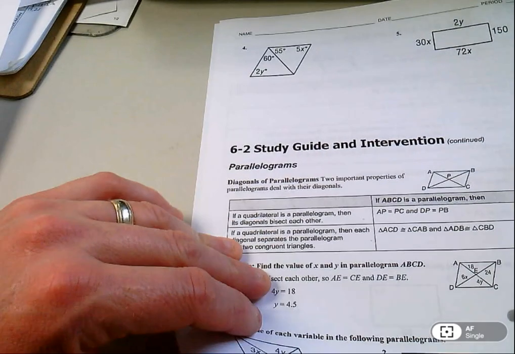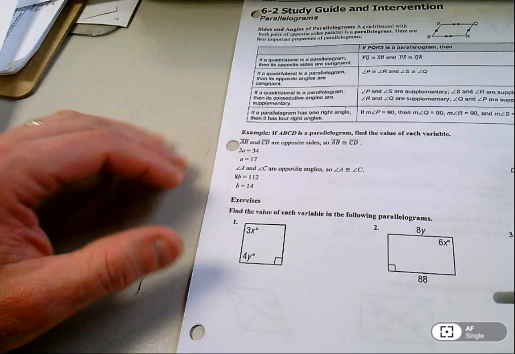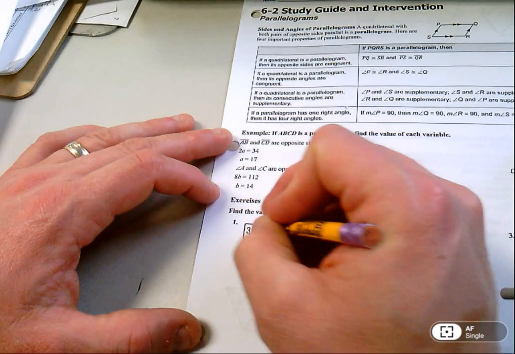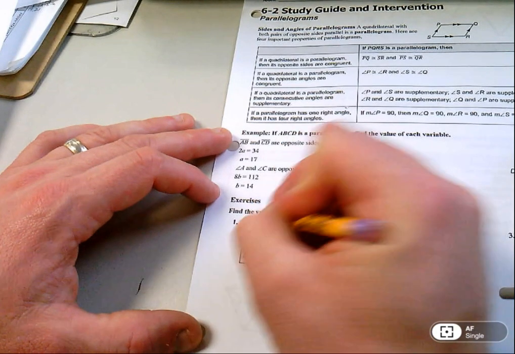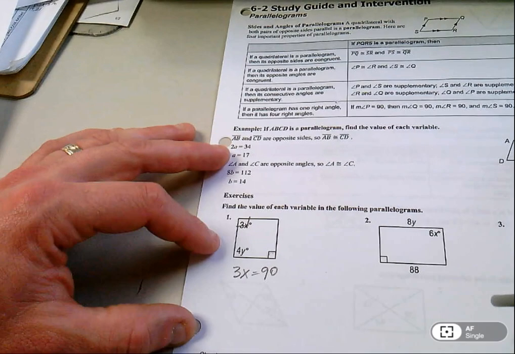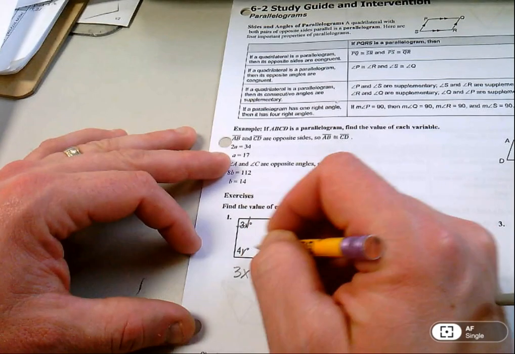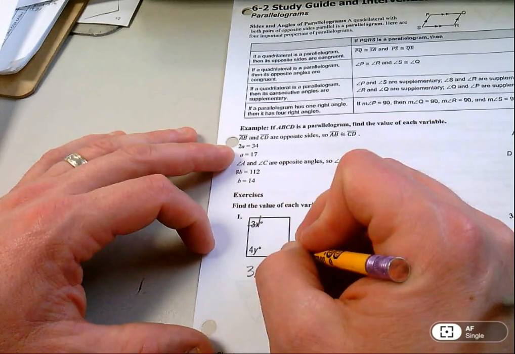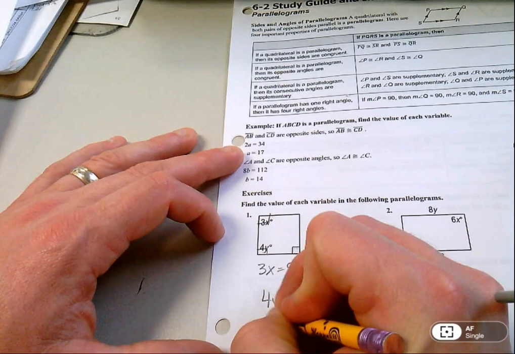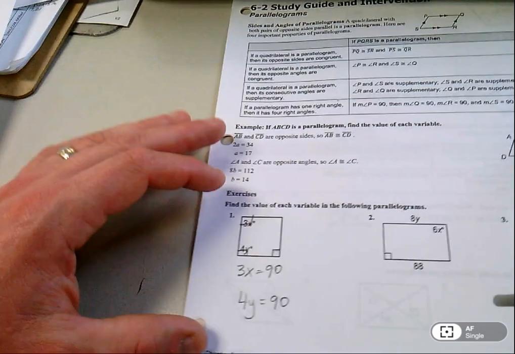Okay? So what I want to do is just take a couple seconds and kind of go over some of the equations that you should come up with. Okay? We were told with one right angle, all the angles have to be right angles, or that the opposite angles are congruent. So if I know that this is 90, there's my equation for x. If I know consecutive angles are going to be supplementary, this is 90 already, this one has to be 90 as well to make 180. So 4y equals 90. Okay? Again, those are the two equations there.